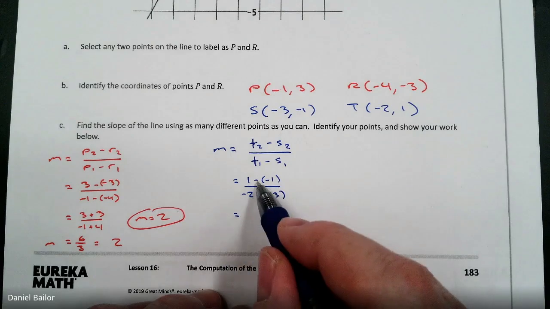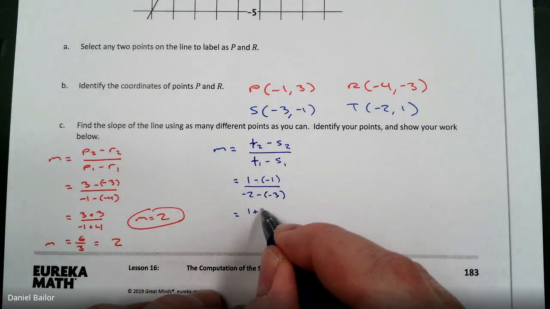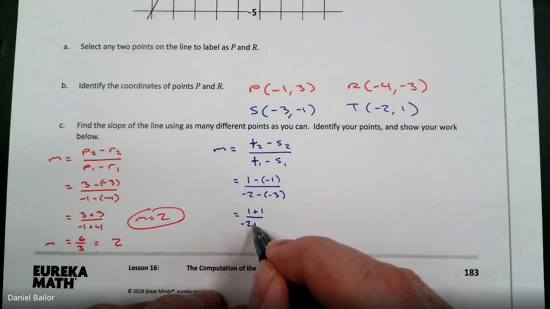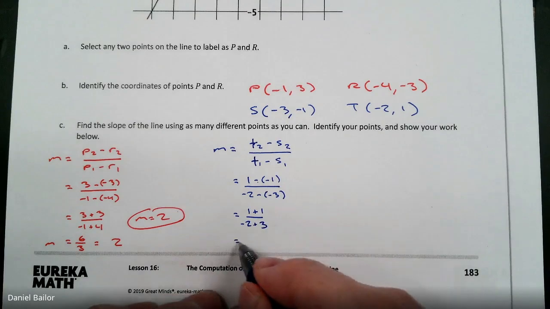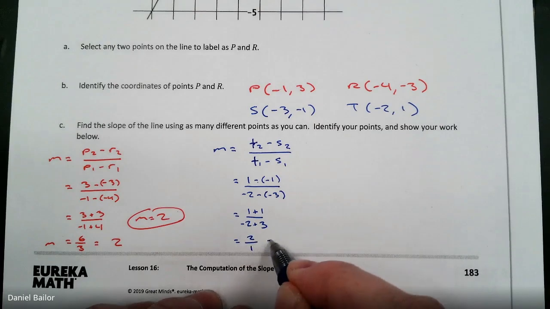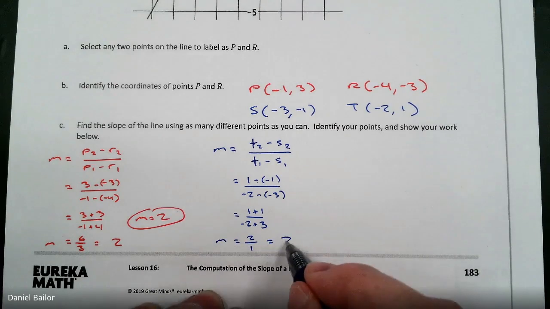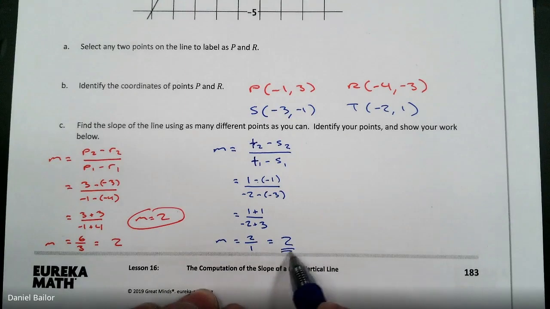I have some minus negatives, so let's change those to positives. I get 1 plus 1 and -2 plus 3. So 1 plus 1 is 2, -2 plus 3 is 1. So the slope again is 2 with different coordinates. You can see I got 2 again.